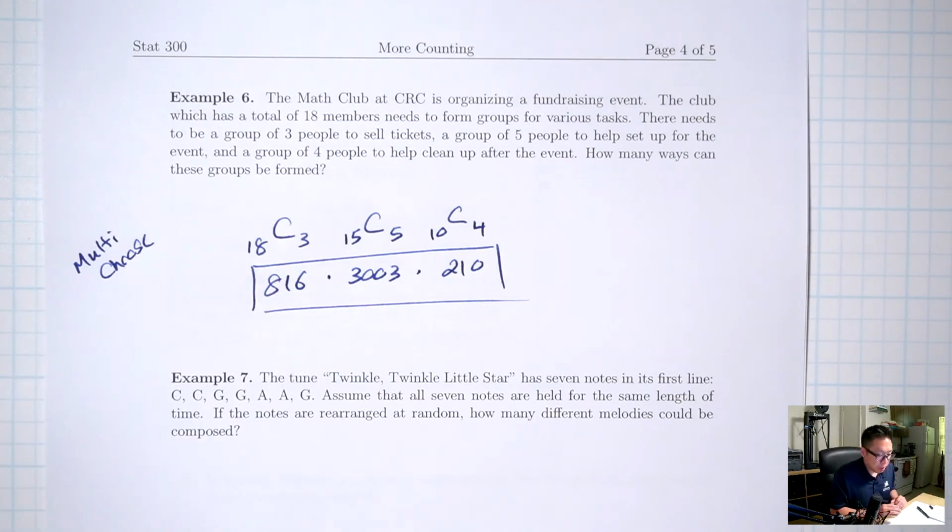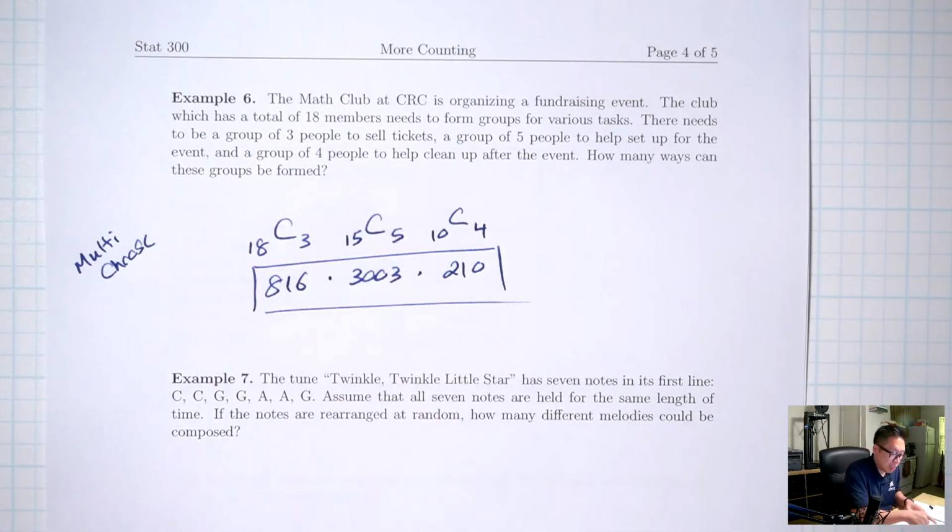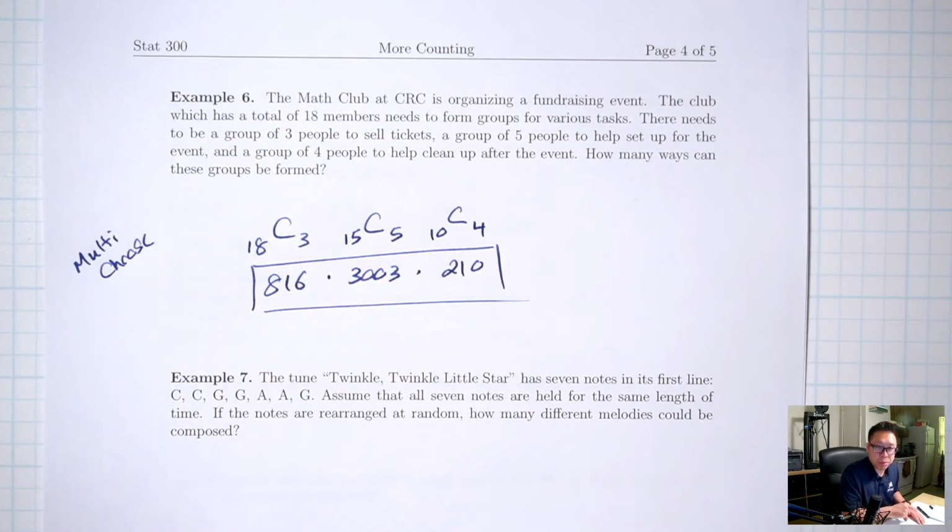This one, there's only one group. There's the 18 members total group. So here, we're actually choosing from the 18, and then we're choosing from the same group again, and then we're choosing from the same group again. So when that happens, you do have to reduce.